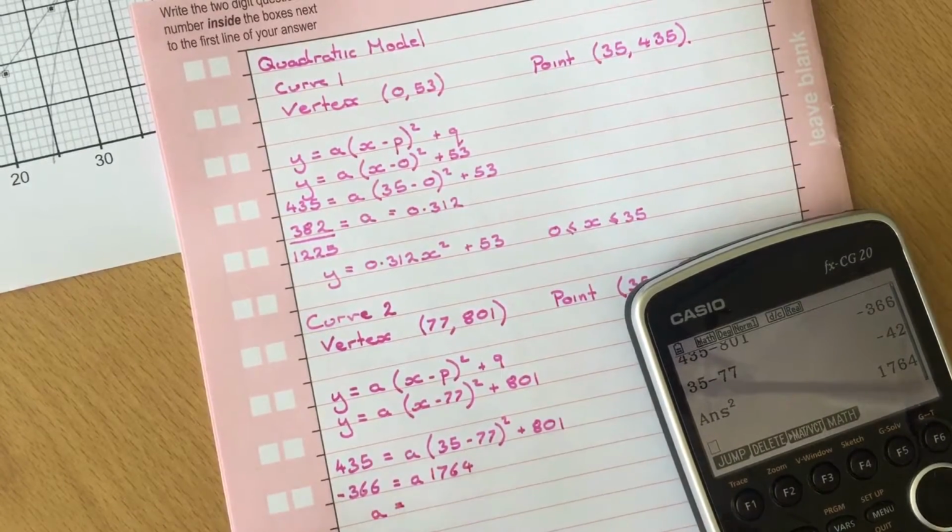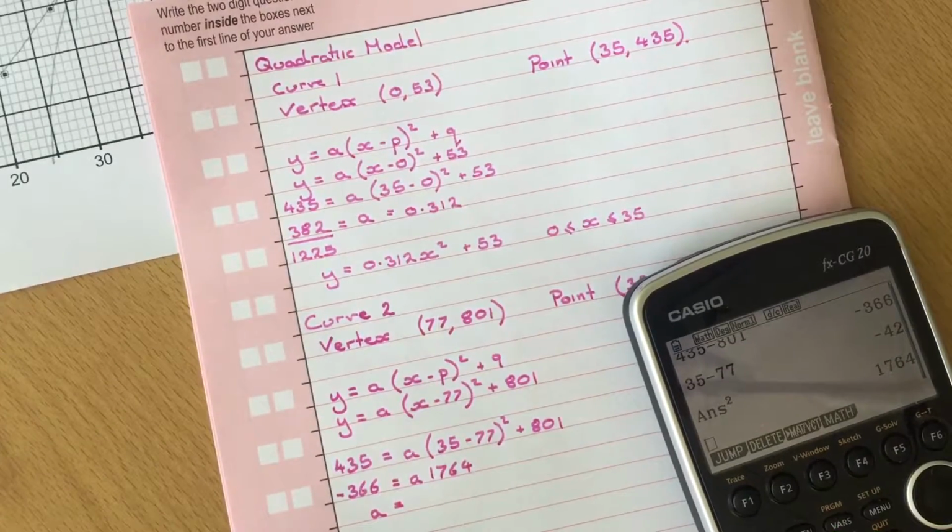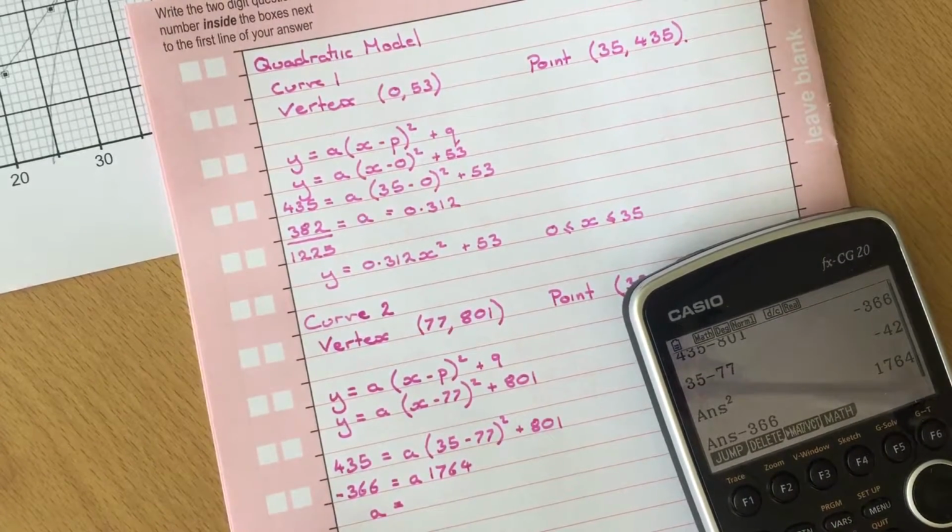So a is going to be minus 366 divided by 1764.